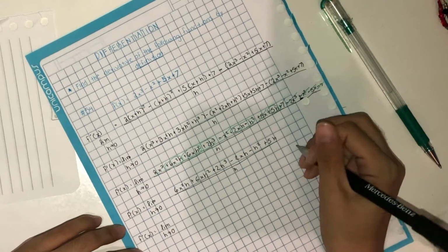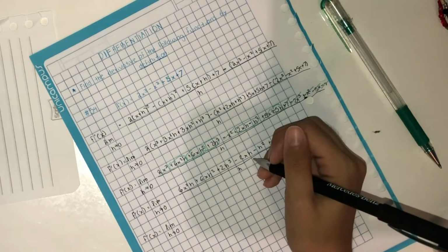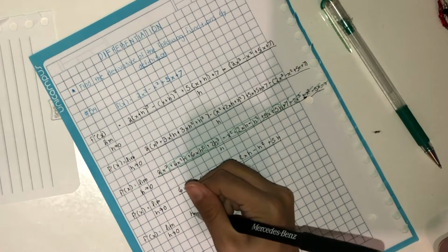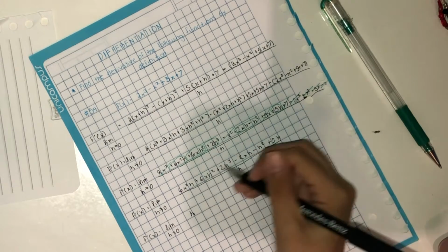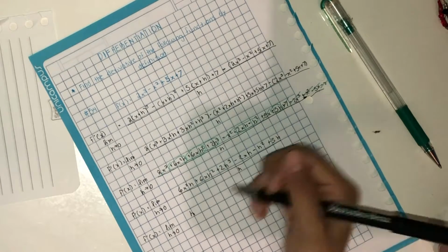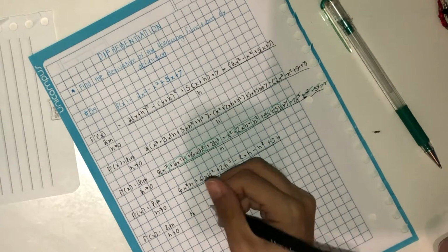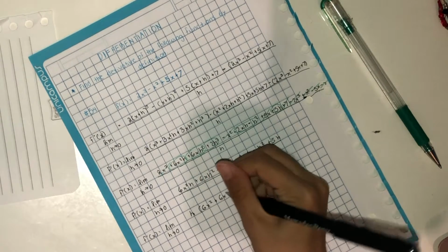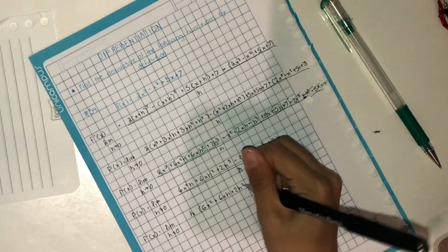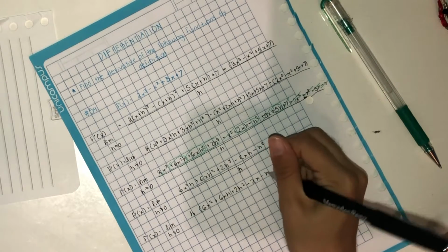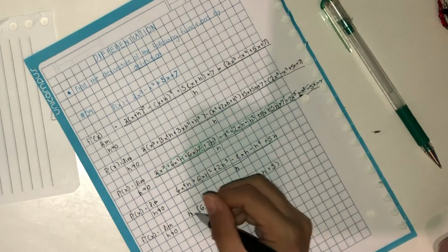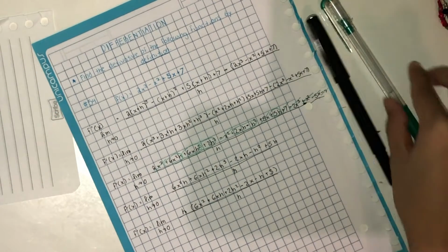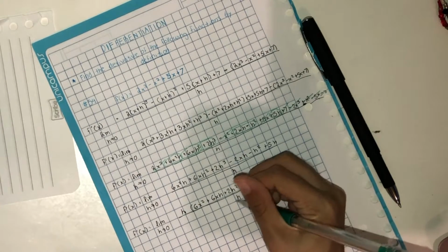So now we need to factor by getting out the h. So we use the h here and then we multiply all these so we can cancel this h with the division. So now we can cancel the h that is dividing.